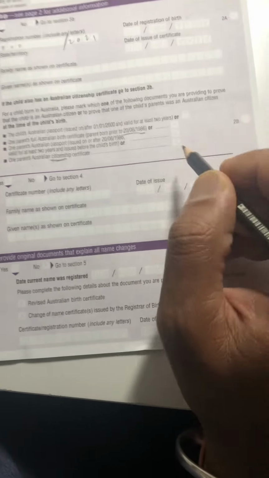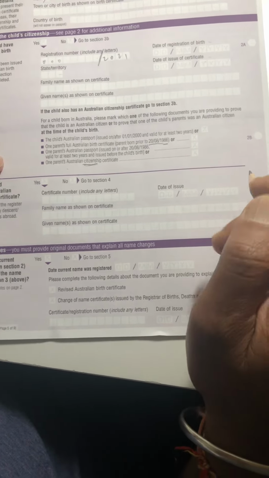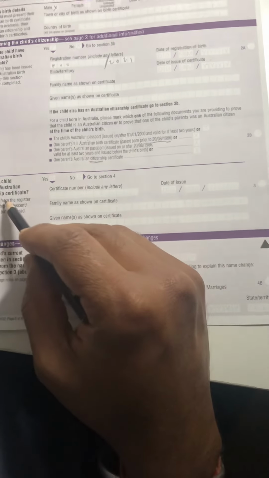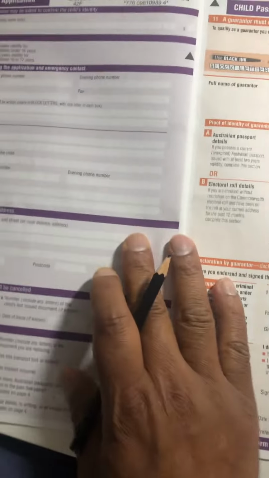Then you need to apply for the child's own personal citizenship certificate. If the child has their own citizenship certificate, then write the details of the certificate out here. Name change: if you have changed the name of the child, then you need to fill this one, otherwise leave it blank. Go to the next page.